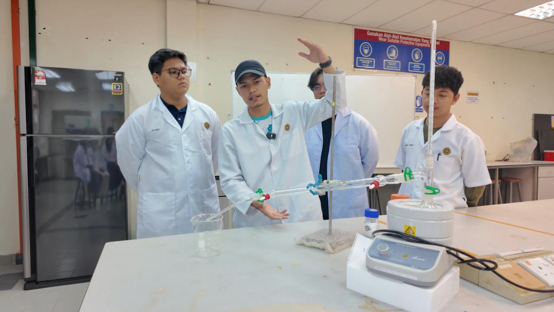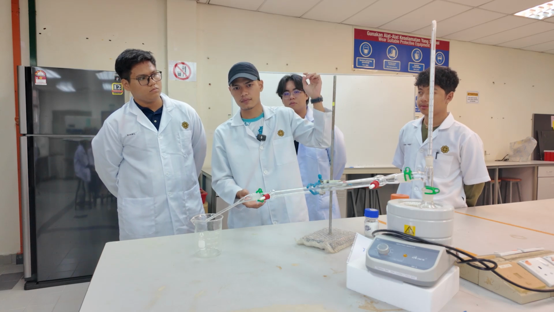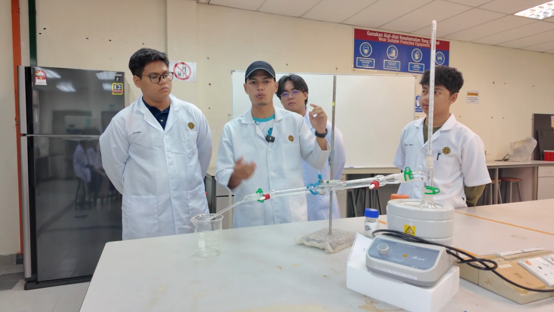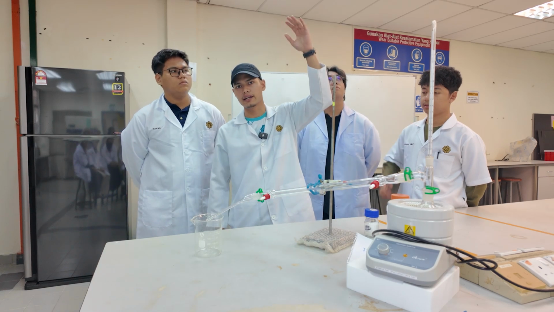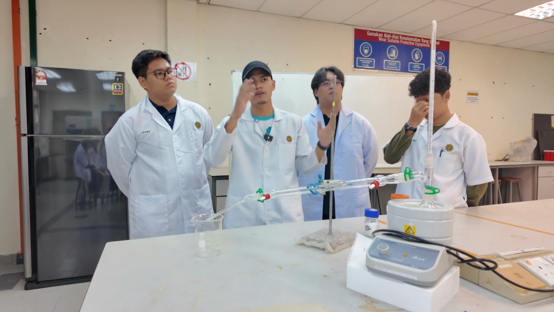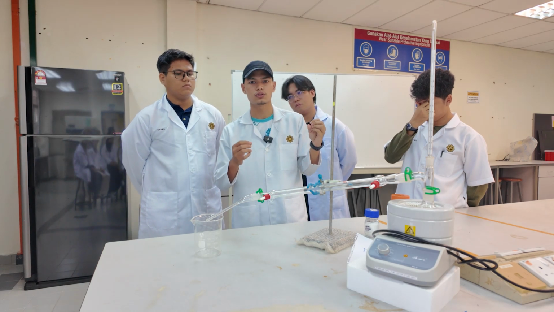At the bottom will be the hottest and most viscous, the material with the highest boiling point, and at the top of the fractioning column will be the lowest boiling point and also very volatile.